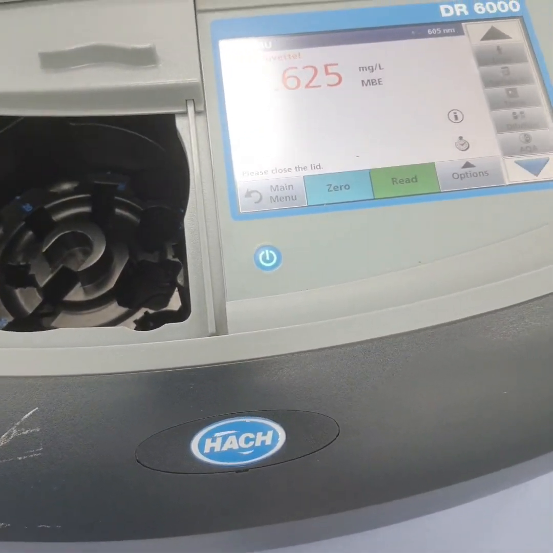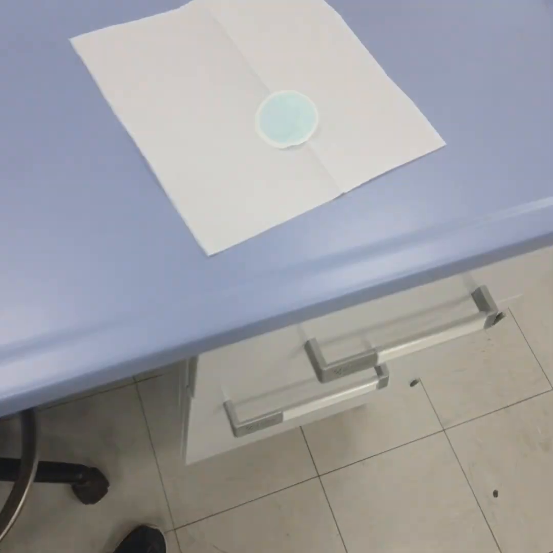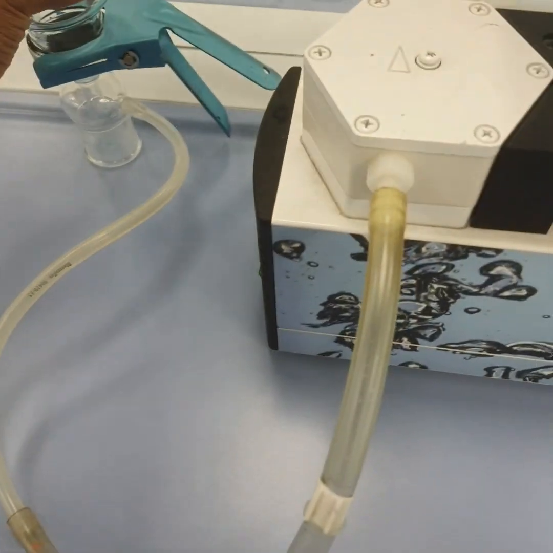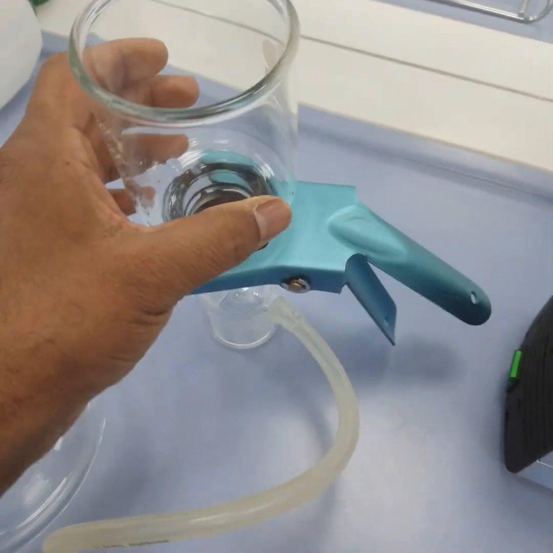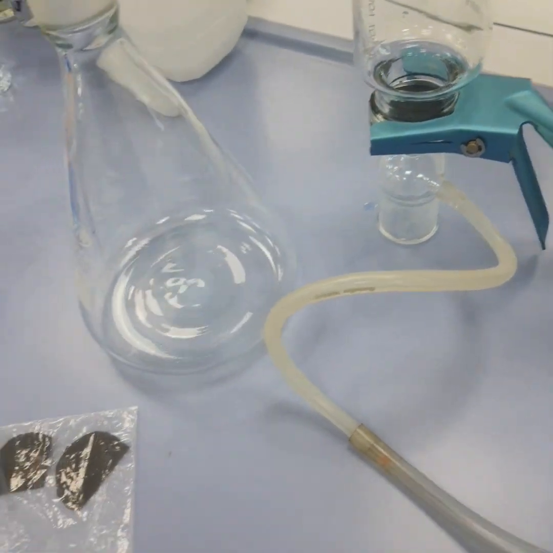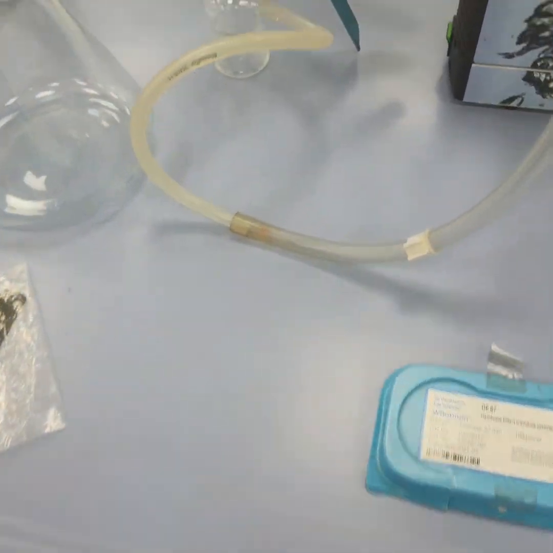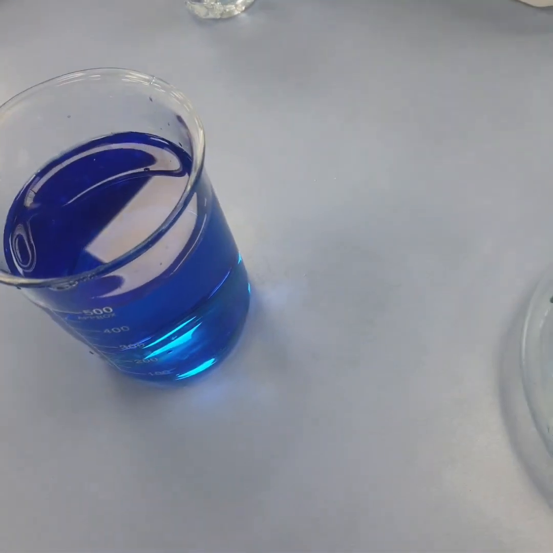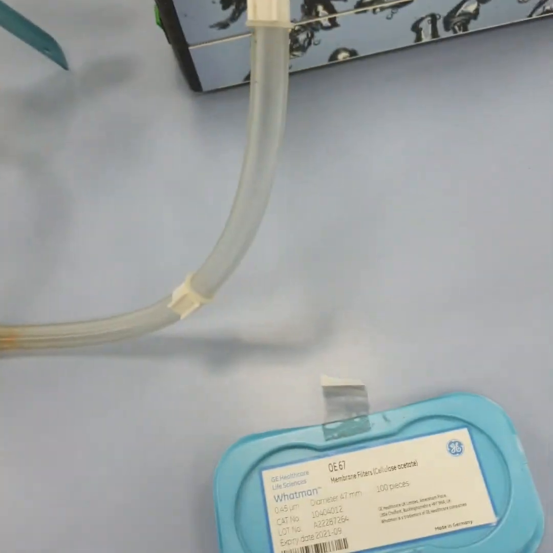Now to use the membrane again, you can see the first membrane after separation looks like this, and this is our first membrane. We need to soak them in specific solvent. So this is all about the separation of dye loaded water using the vacuum filtration technique.